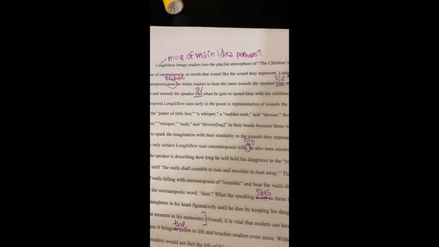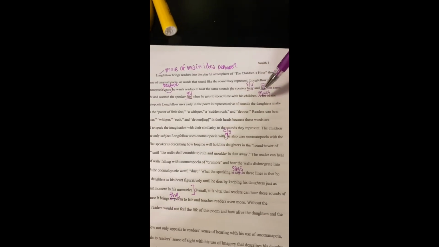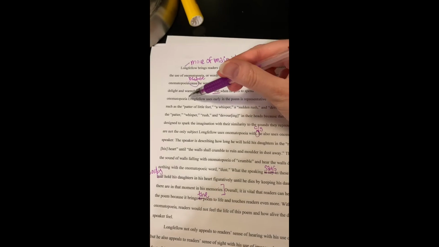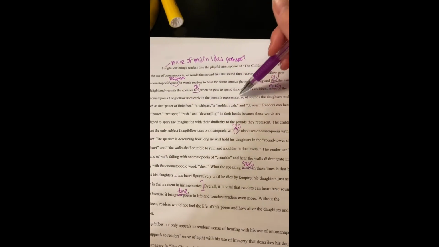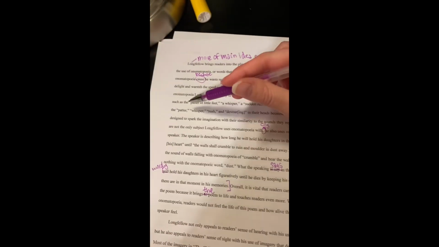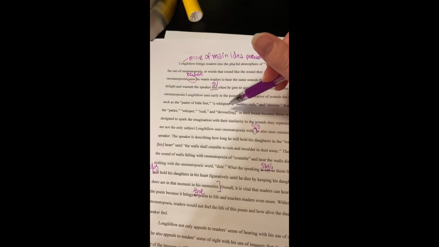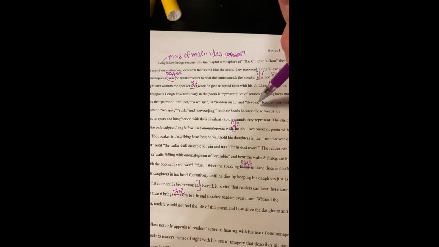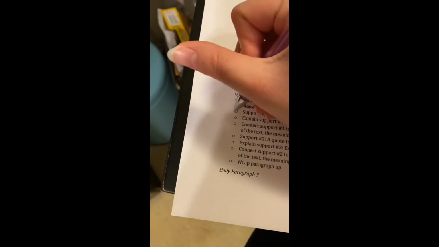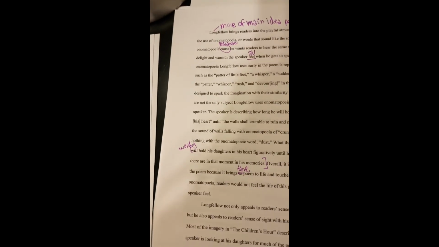Okay, next sentence. Much of the onomatopoeia Longfellow uses early in the poem is representative of the sounds the daughters make, such as patter of little feet, a whisper, a sudden rush, and devour. Okay, we've got support here, which is what we needed. Give us a little bit of explanation too.